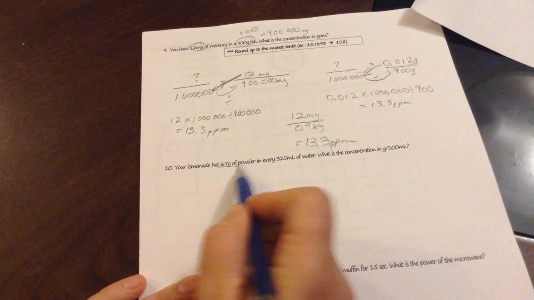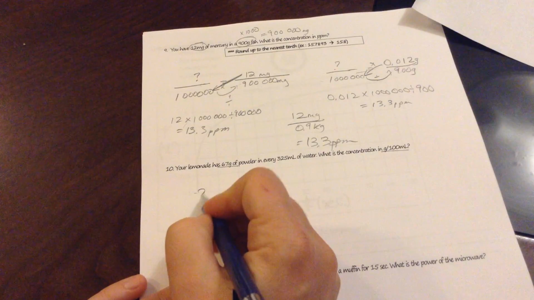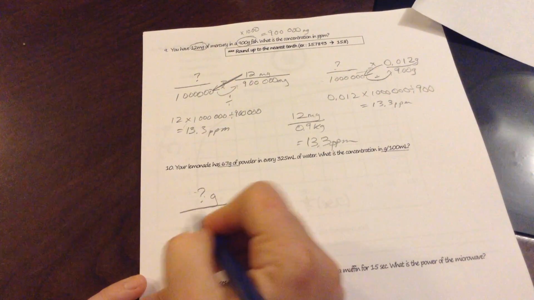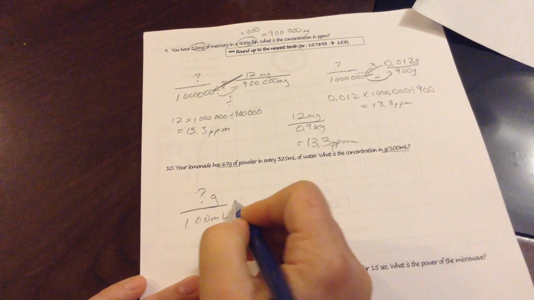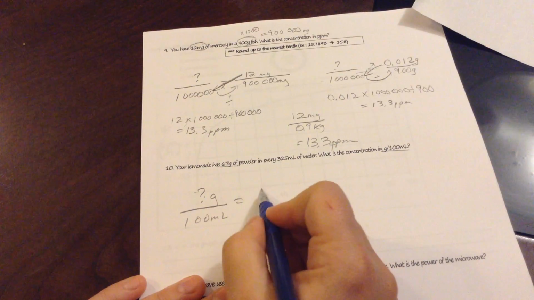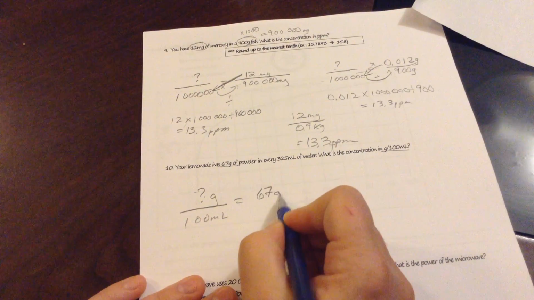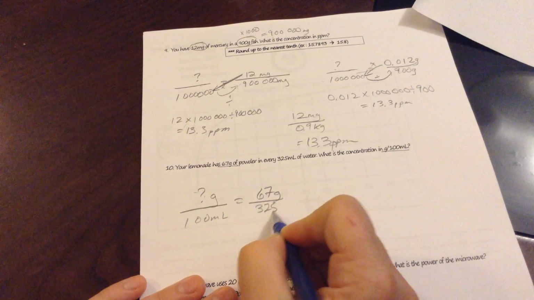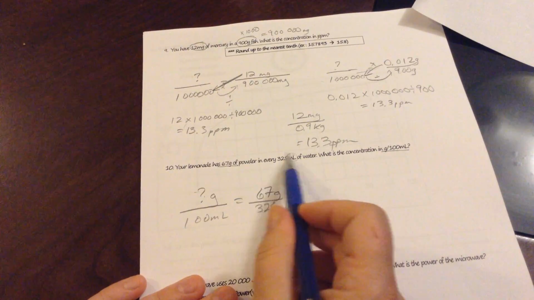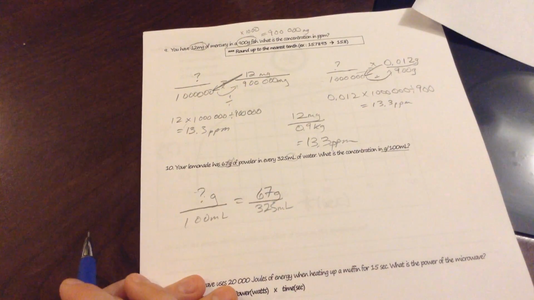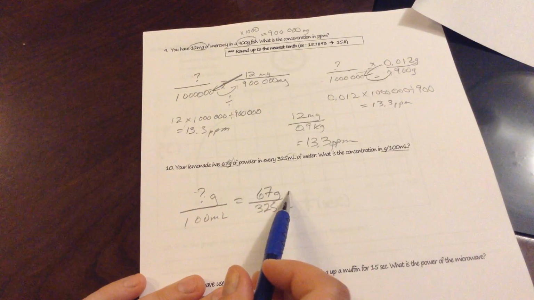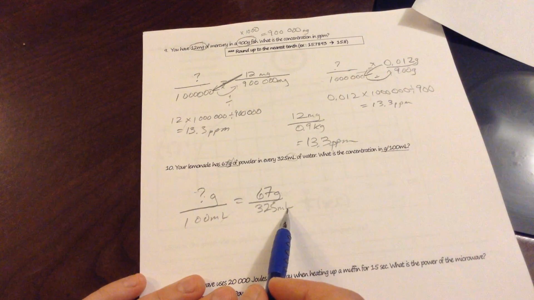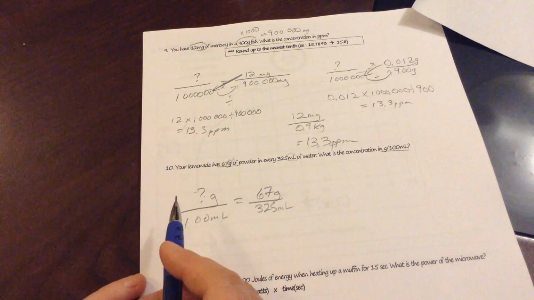Now you have to calculate concentrations in grams per 100 mil, and you have 67 grams, and you have 325 mils, and so in this case you already have everything in the right unit of measurement, because grams and grams are there, liters and milliliters are there.